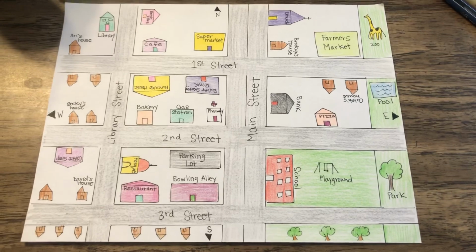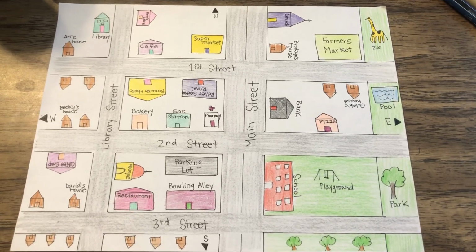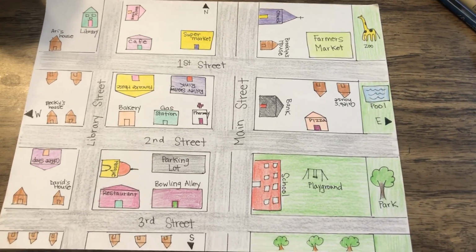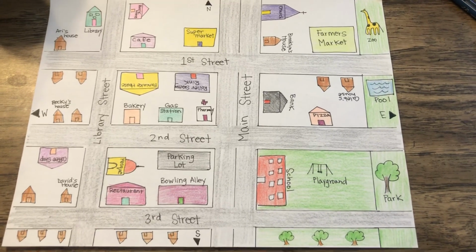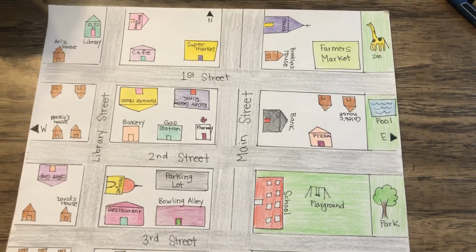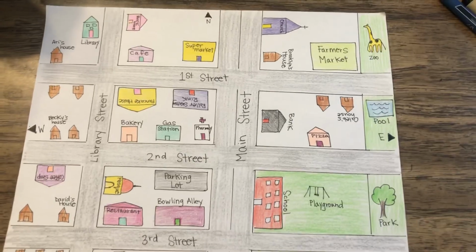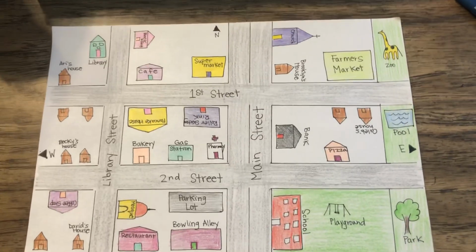Today I'm going to teach you how to give directions to someone else if they want to get from one place to another. Now here is a map that I just quickly drew up. Let's take a look at it before we begin.